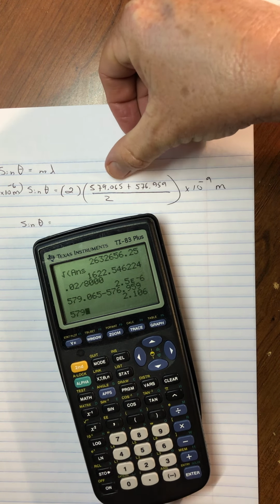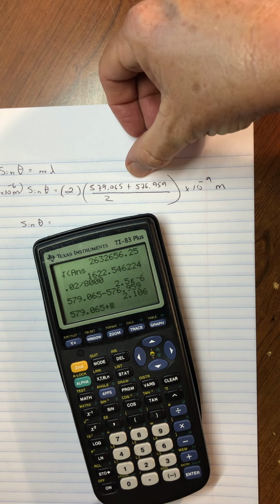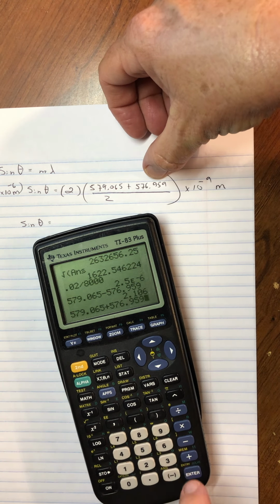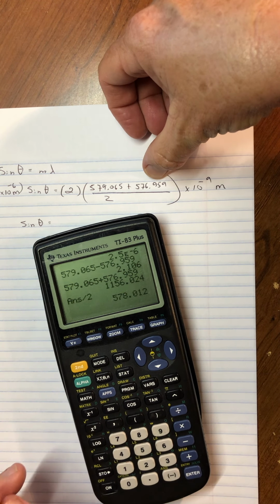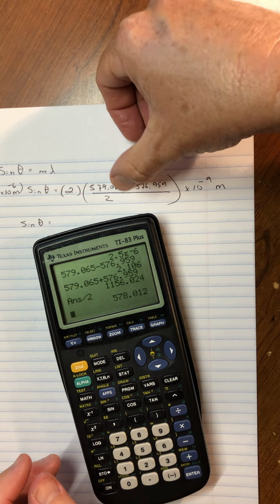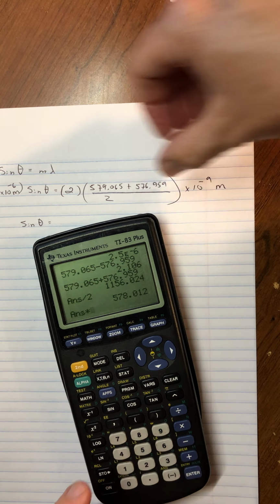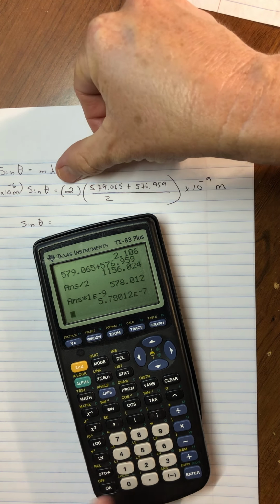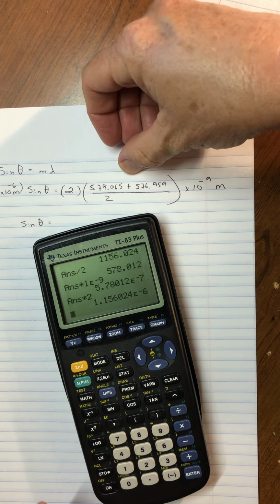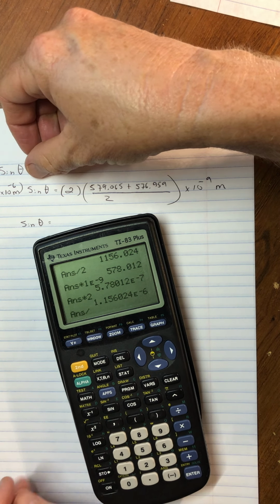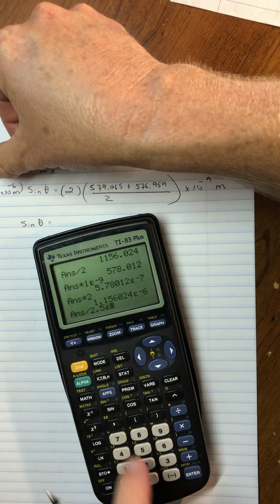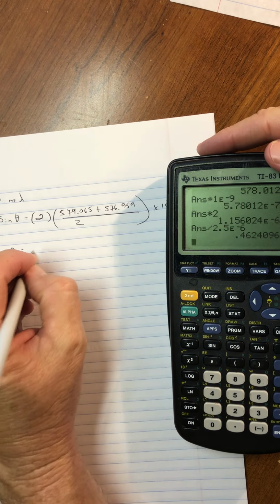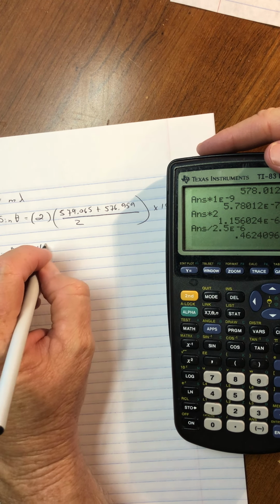So 579.065 and 576.959, add them together, divide by 2. So there's the average wavelength. Multiply that by 1 times 10 to the negative 9, to change it into meters, and then multiply that by 2. So that's this side of the equation. And then if I divide that by 2.5 times 10 to the negative 6, we're looking at about 0.462.